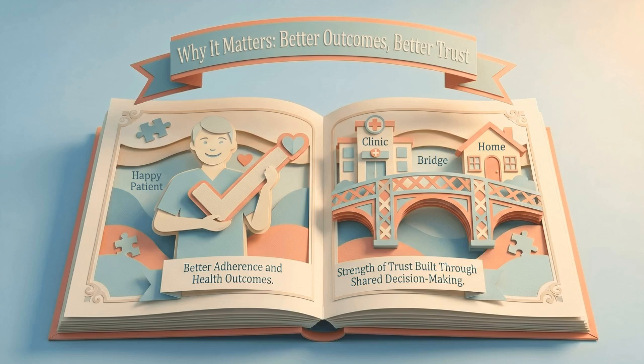As histotechnologists, we benefit from this increased trust. A patient who trusts the system is more likely to value the critical work we do in the lab. SDM isn't just an ethical ideal, it's a practical strategy for enhancing the quality and effectiveness of healthcare. It builds a stronger bridge between patients and the entire medical team.